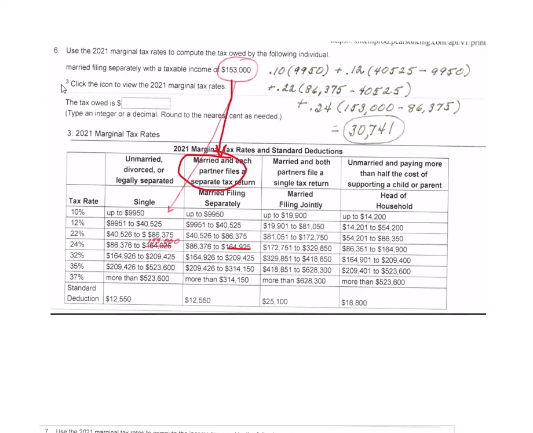This individual is married filing separately, and even though I addressed this column with this red arrow, I should not have. It is this column. I am so lucky that up to this point, the columns are the same. In fact, the next row is also. So the fact that I went over here, although it was a mistake, did not impact this particular question.